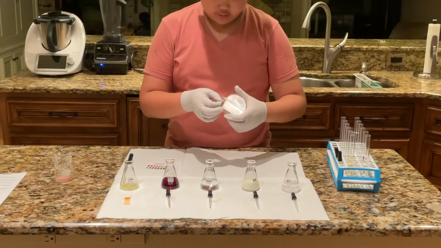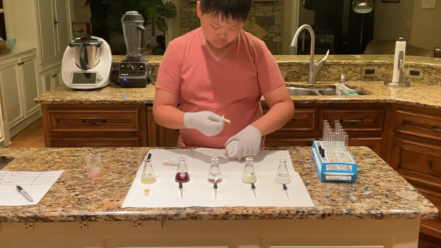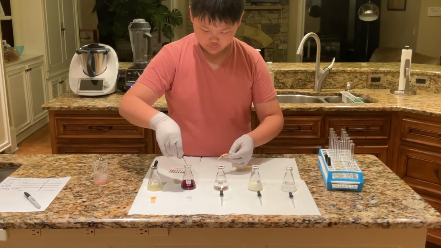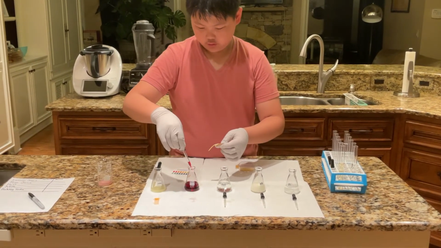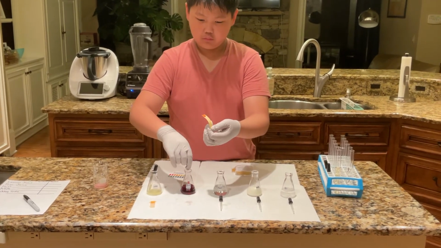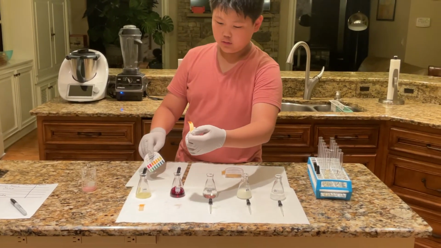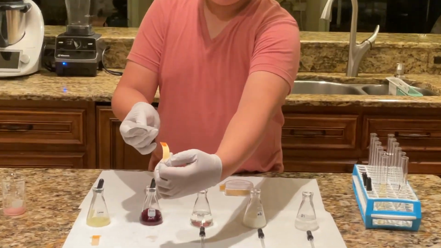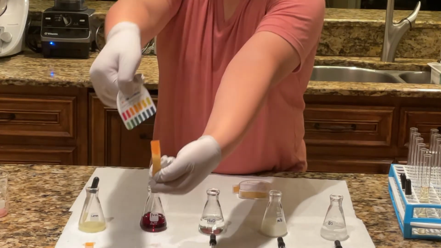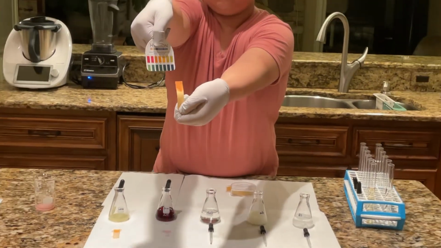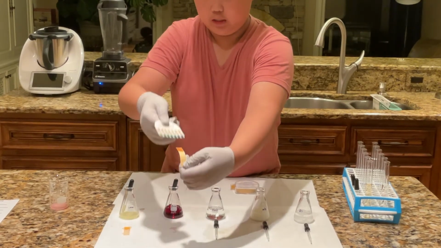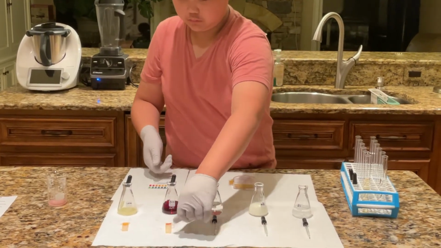And now I will do the same thing with the pomegranate. I'll take the dropper, suck it out, one drop. And as you can see, it has changed color immediately, and it is an orange as well. And I say it's about a 4, meaning it's also an acid.